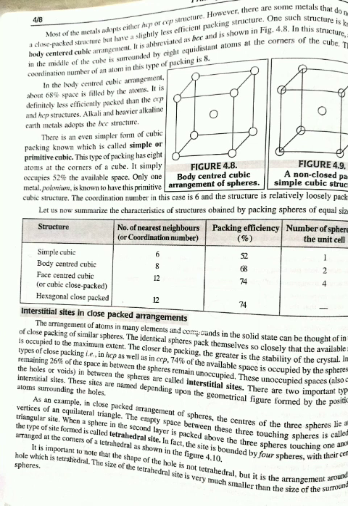There is an even simpler form of cubic packing, which is called simple or primitive cubic. This type of packing has 8 atoms at the corners of a cube. It occupies only 52% of the available space. Only one metal, polonium, is known to have this primitive cubic structure. The coordination number in this case is 6 and the structure is relatively loosely packed.